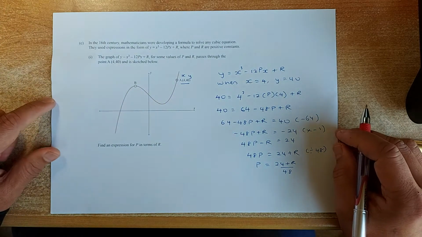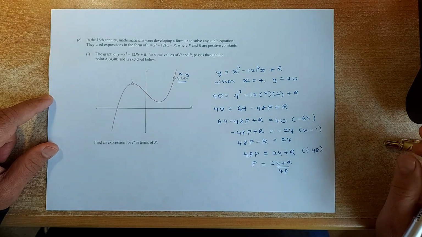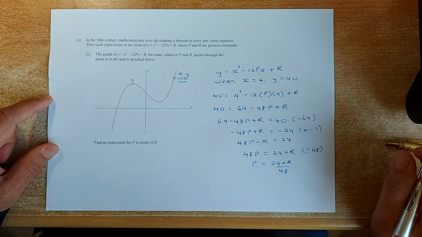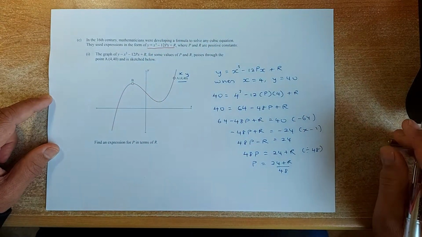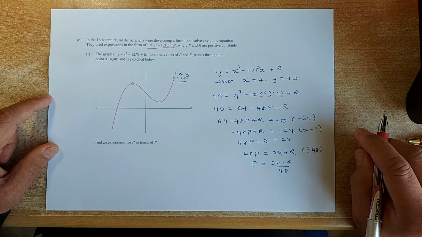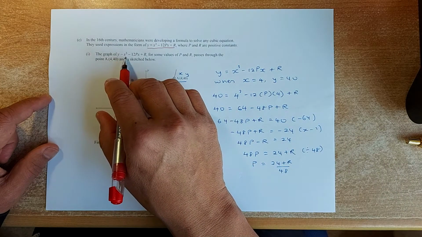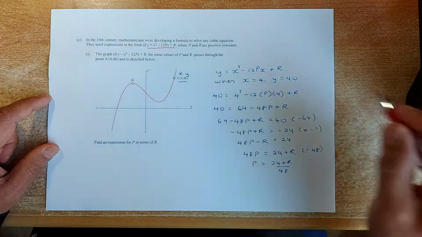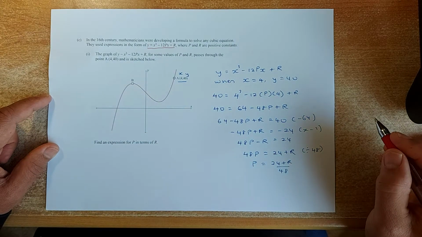Okay, the next question is slightly different from previous years, so we shall read it. In the 16th century, mathematicians were developing a formula to form a cubic equation. The formula is given as y equals x cubed minus 12px plus r, where p and r are positive constants. The graph y equals x cubed minus 12px plus r passes through the point A, which is (4, 40). You are going to find an expression for p in terms of r.